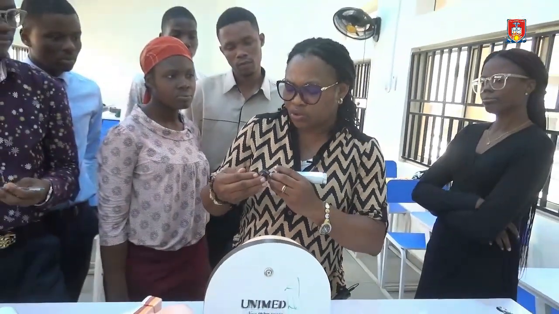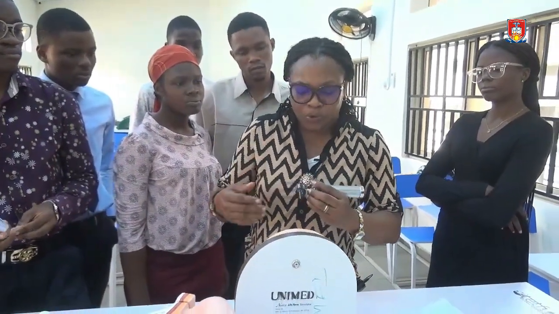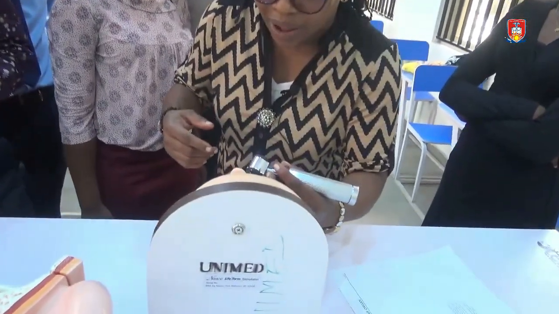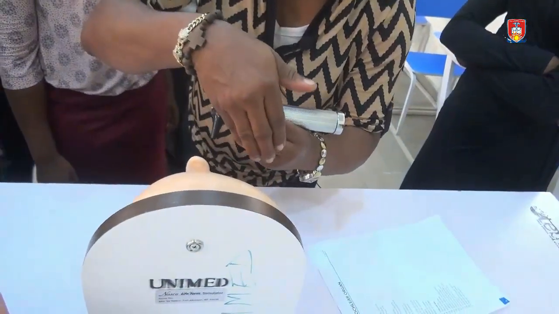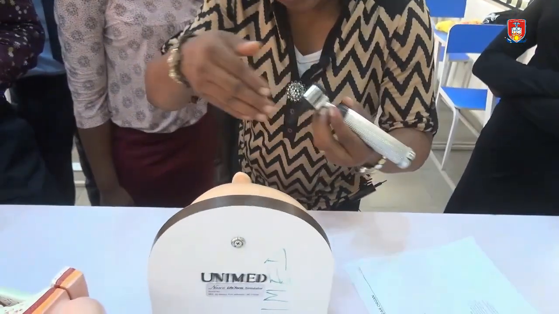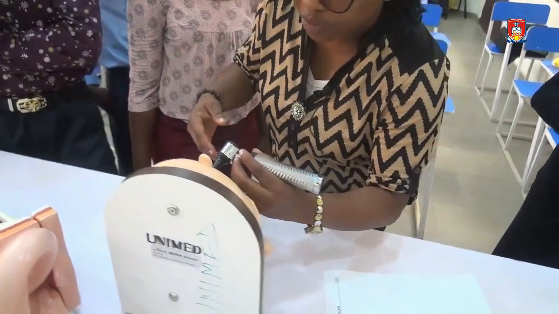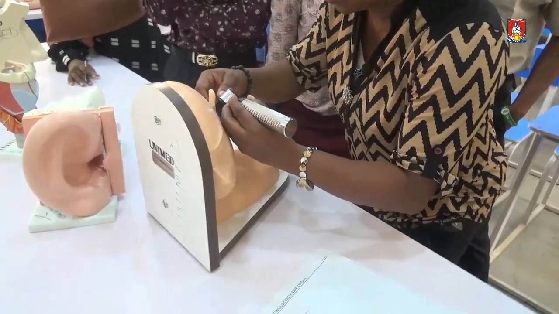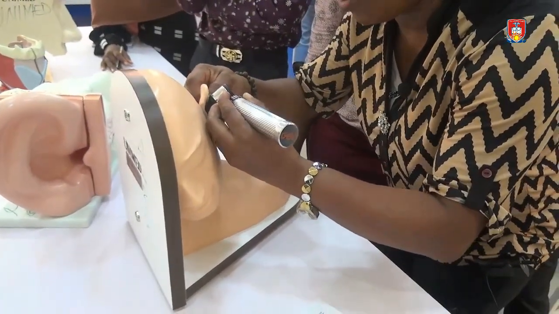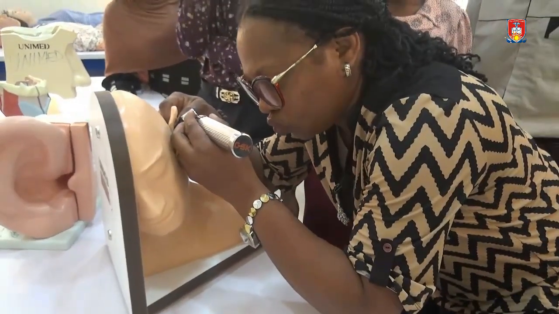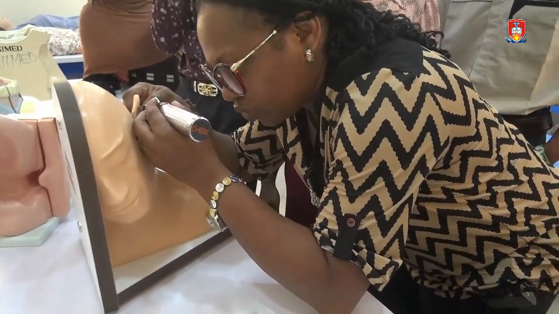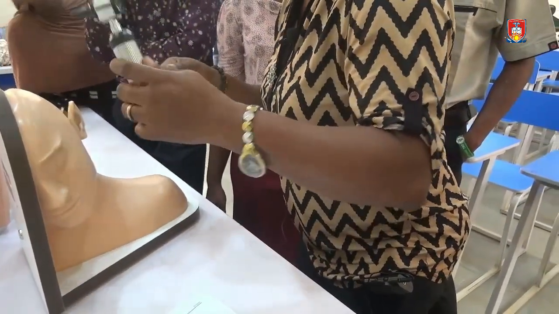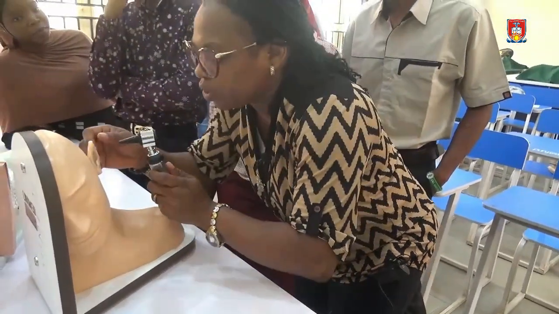So that you don't push it so much inside to cause what? Trauma. As I'm about to enter, the back of my fingers is forming a fulcrum on the patient's face as I'm putting it. Then you drag the ear and look in. This is how to hold the otoscope. If you hold it anyhow, it looks cumbersome and you may cause trauma to the patient.